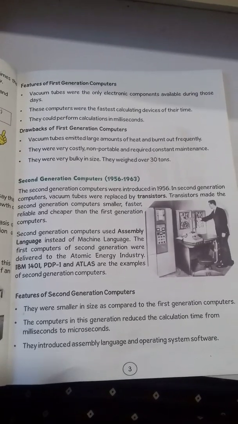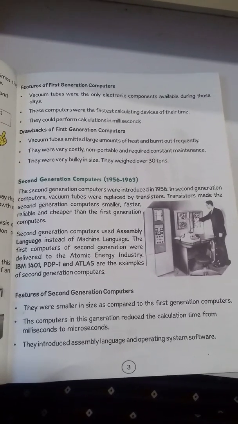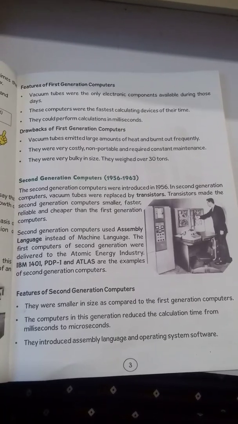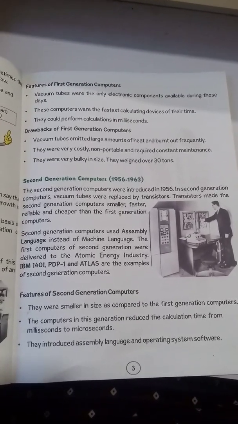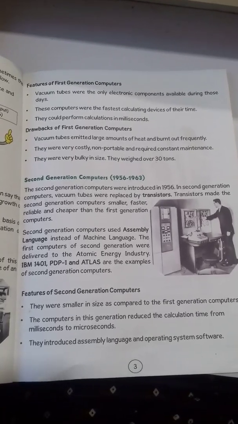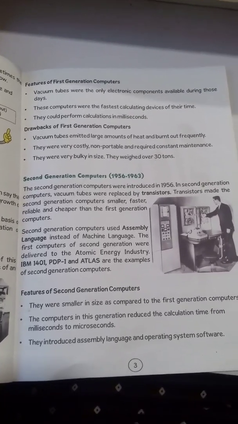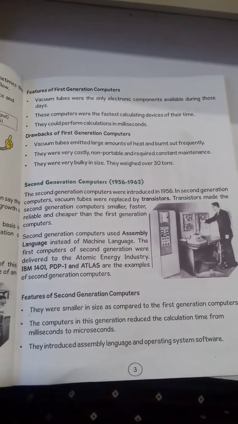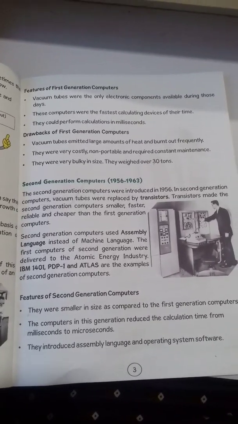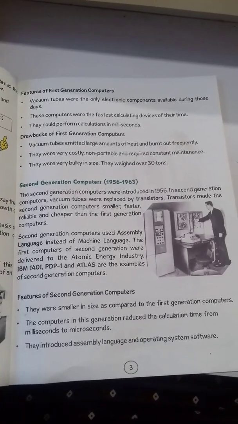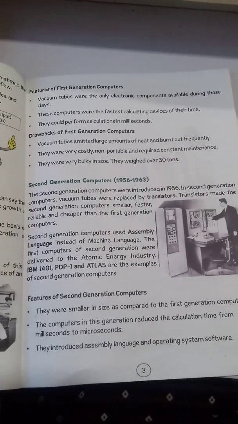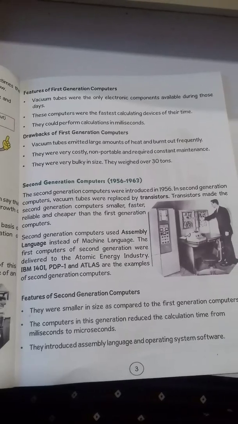In this generation, computers used assembly language. Some computers were delivered to the atomic energy industry. Examples are IBM 1401 and Atlas.